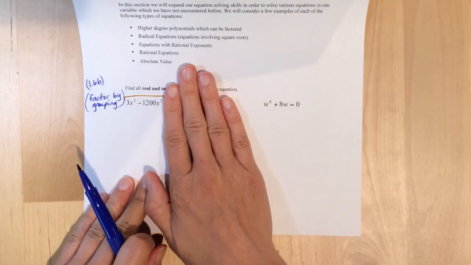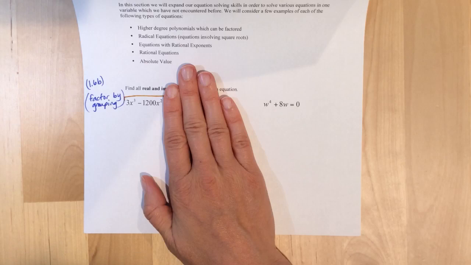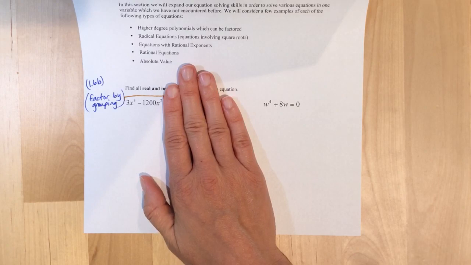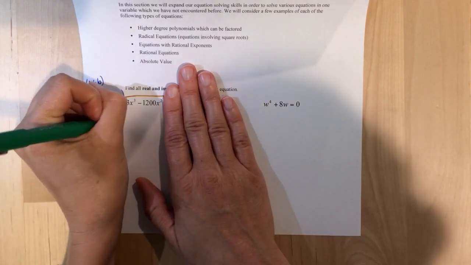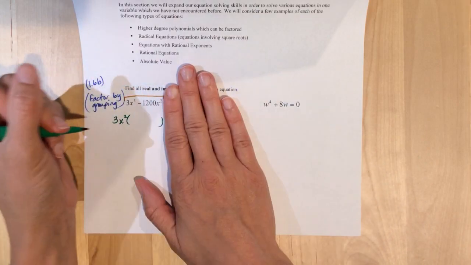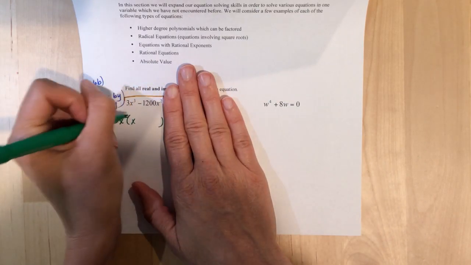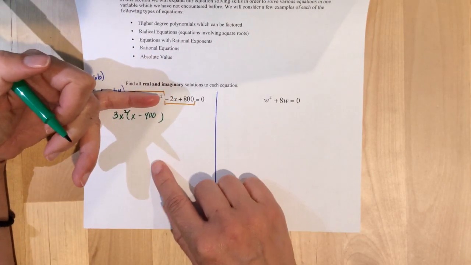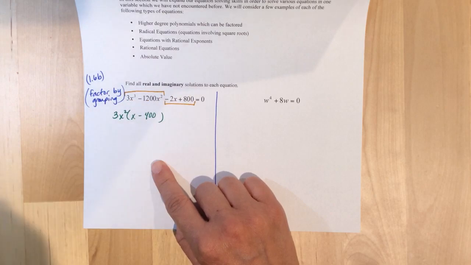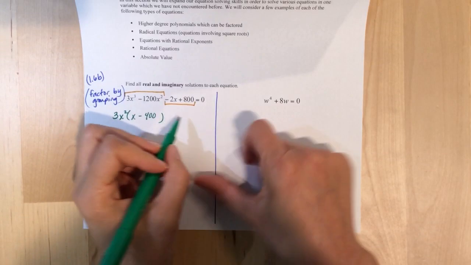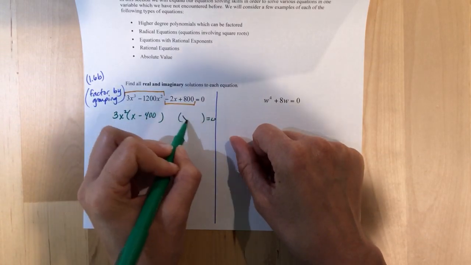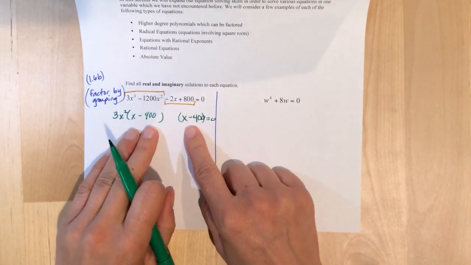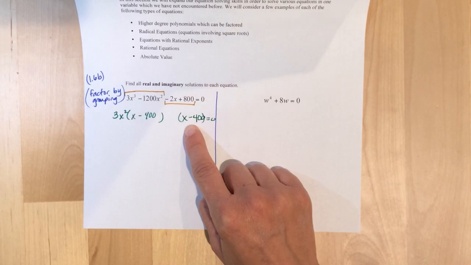So the name of the game is look and see, what do 3x cubed minus 1200x have in common? Well, a 3 and an x squared. So now what's remaining in there is an x minus 400. Now we're going to look at the back two expressions, negative 2x plus 800. The name of the game here is that I need x minus 400 to be there so that it becomes a standard factor in the next line.